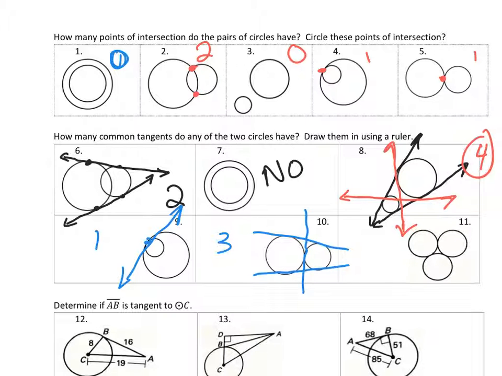And then the last one, number 11, gets a little bit difficult. And so you can draw 1, 2, 3 different tangent lines for number 11. Okay, so make sure you have all those tangent lines drawn in. There are quiz questions on this on Friday that are exactly like this, so you already have the answers as long as you are writing this down.